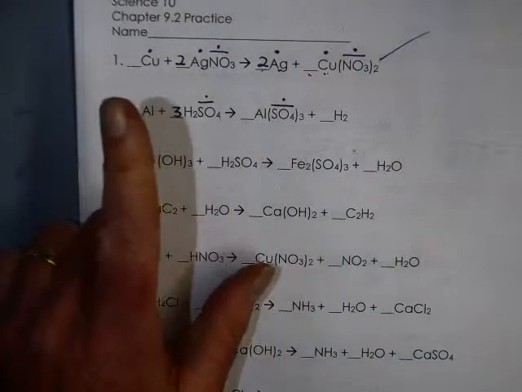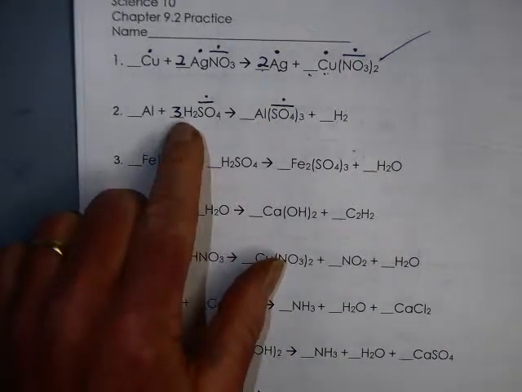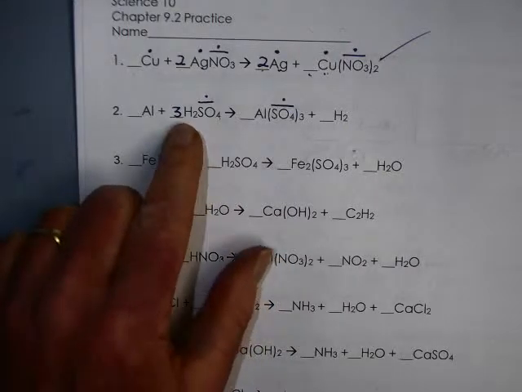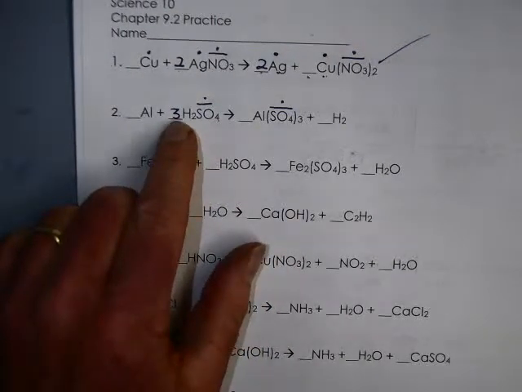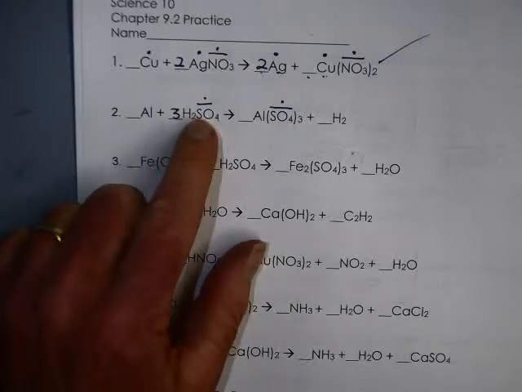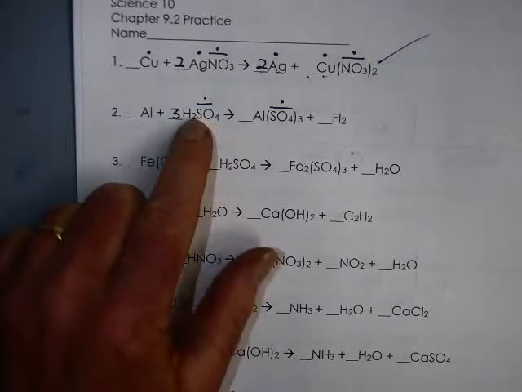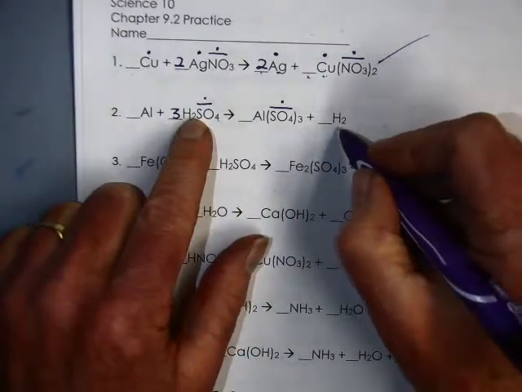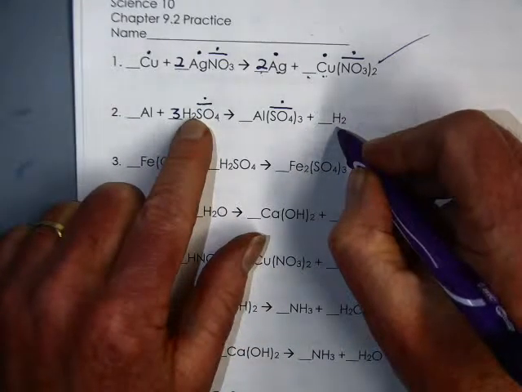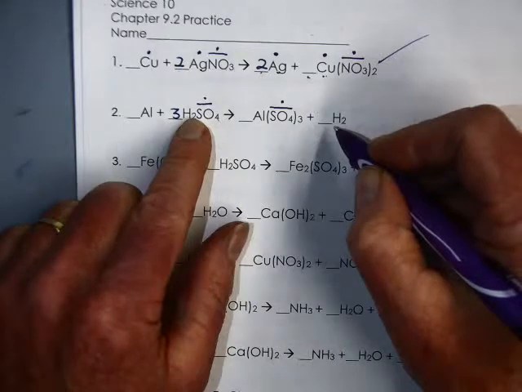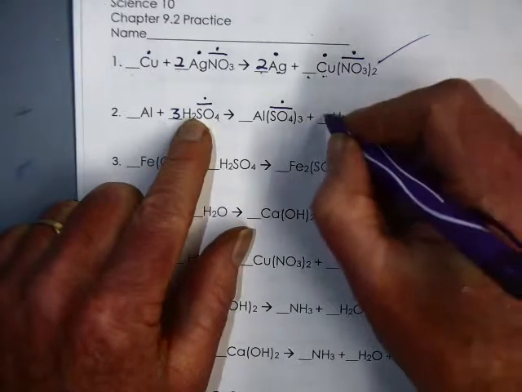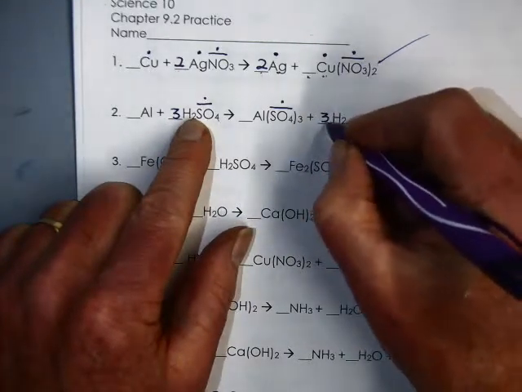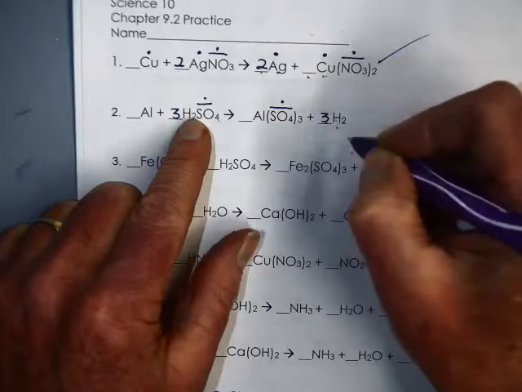Okay, now I look at this and say, what do I have next? Because I put a 3 here, that means I now have 3 times 2, which is 6 hydrogens here. I have 2 here. What am I going to do? Put a 3 here. 3 times 2 is 6.